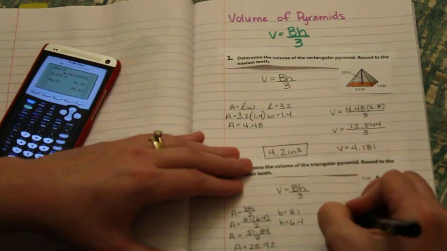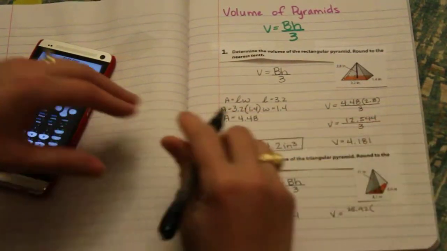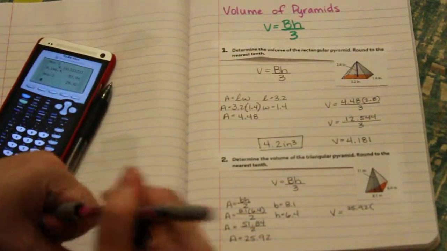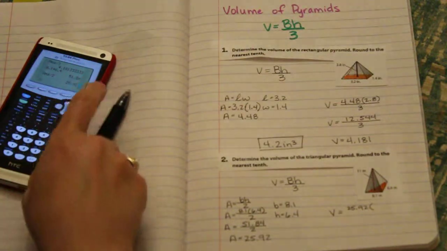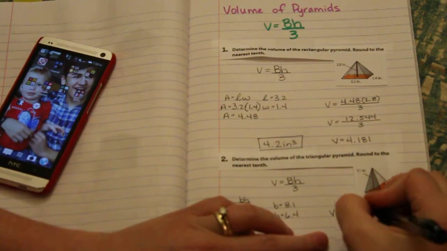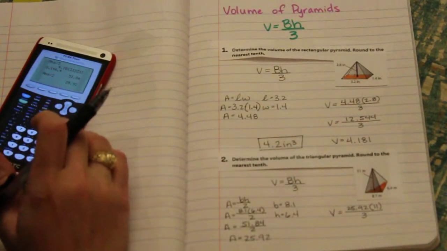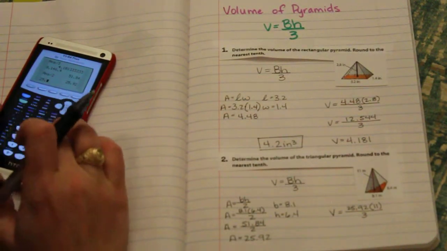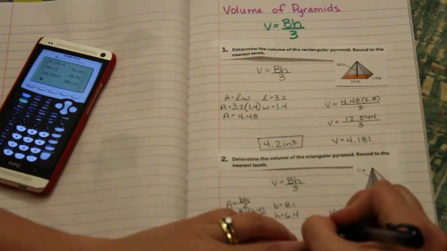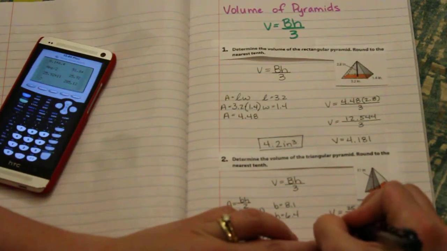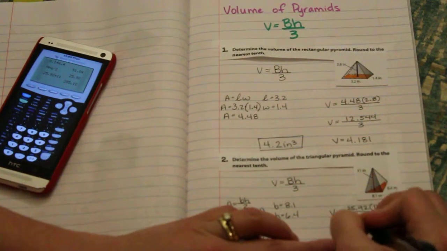So I have 25.92 times, now remember, my height of my pyramid is the one standing up tall. So my height is 11. I'm going to divide by 3. So I have 25.92 times 11, which is 285.12. And divide that by 3.